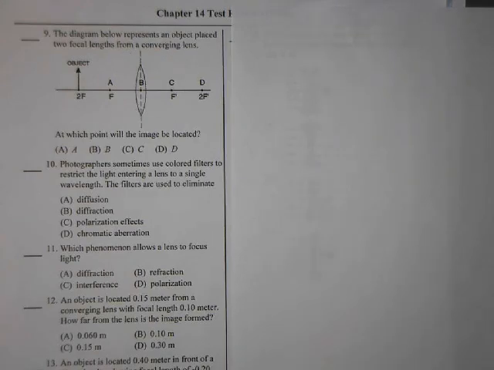Placed 2 focal lengths from a converging lens. At what point would the image be located? All right, so why is this different than that?